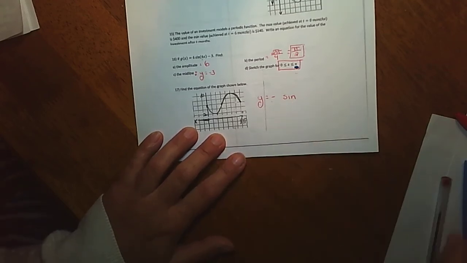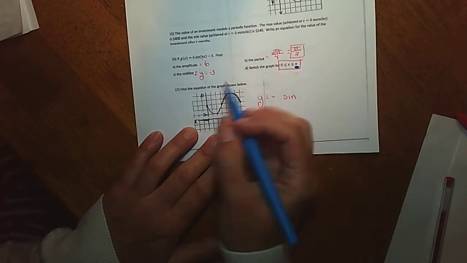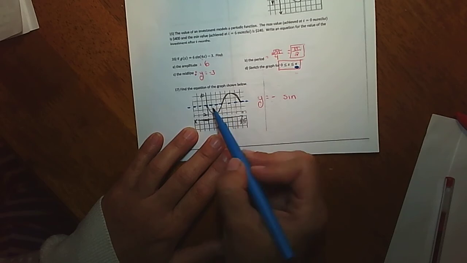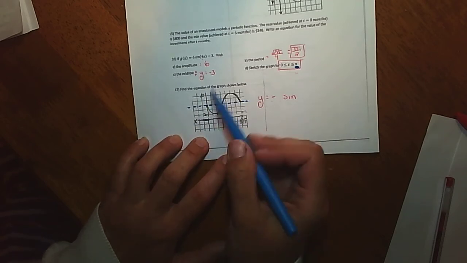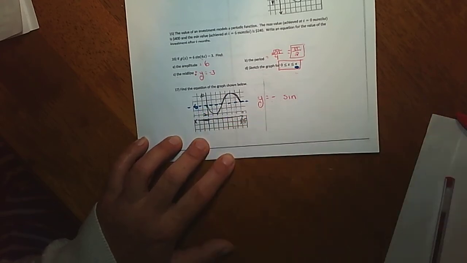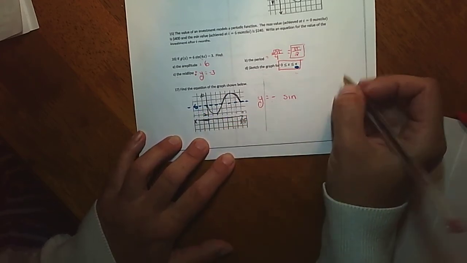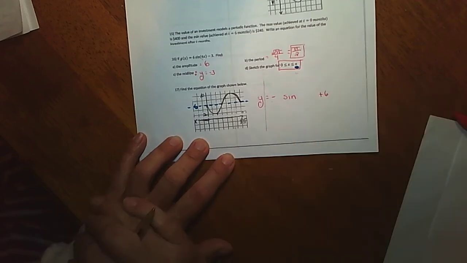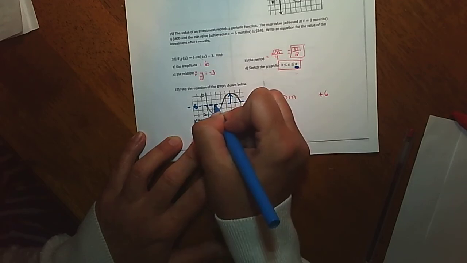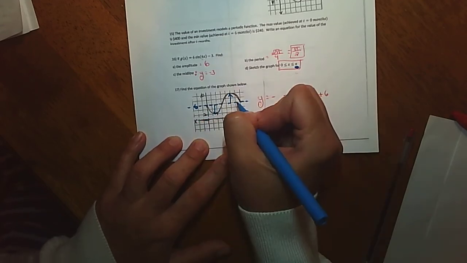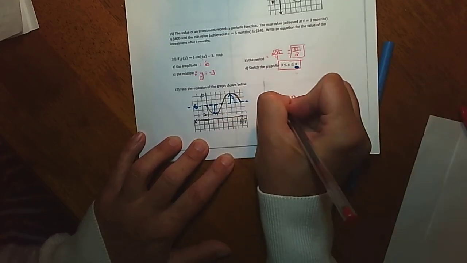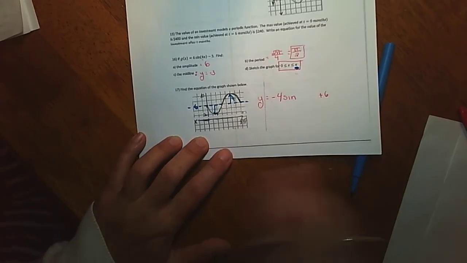Now, when you're doing these, you want to find the midline first. So it's kind of looking like it's going to be right there. All right? So look at the scaling. Always pay attention to the scaling. Notice this is 2, 4, 6, 8, 10, 2, 4. So this is at 6. So that means my midline is going to be plus 6 on the end. So that means my amplitude would be this, right? And again, because it's scaled by 2s, that's 2, 4. So that means we'd have a negative 4 there.